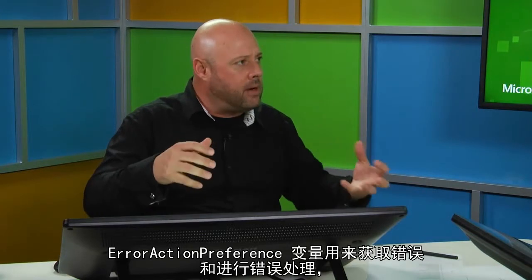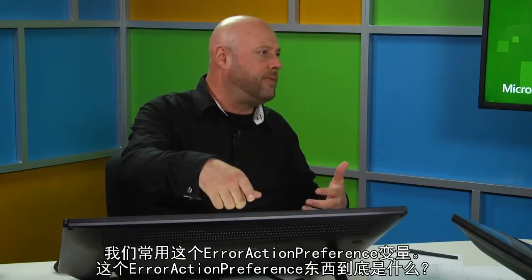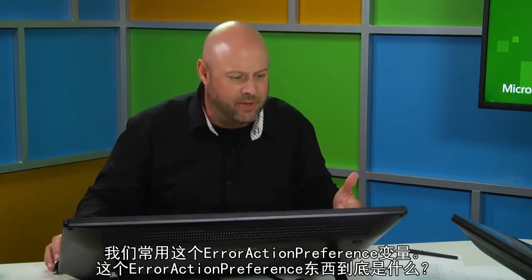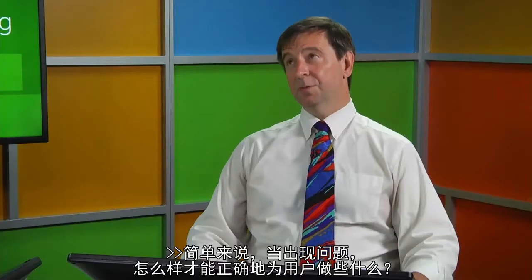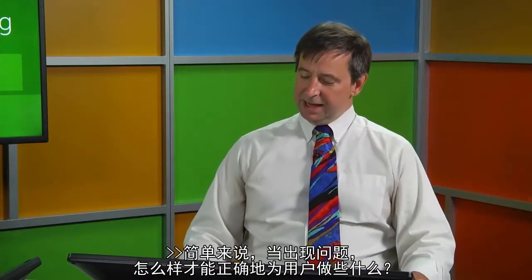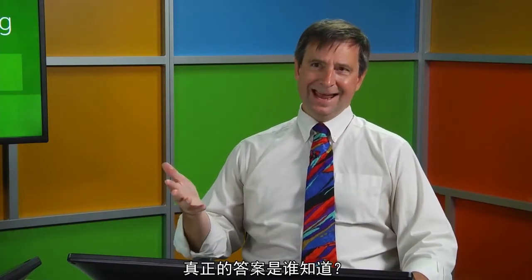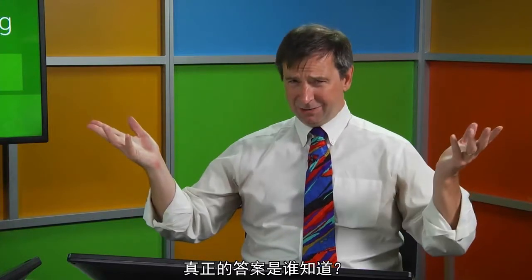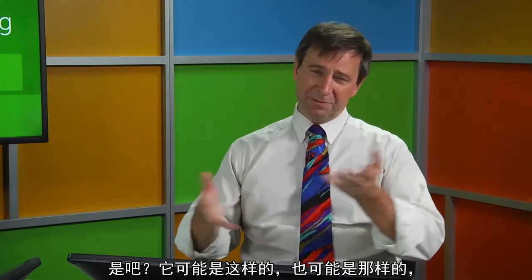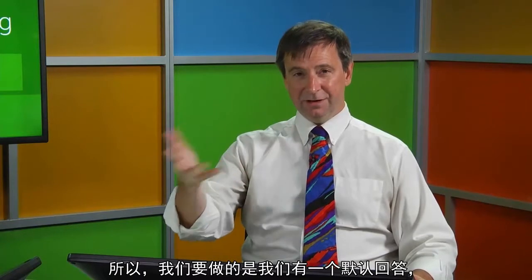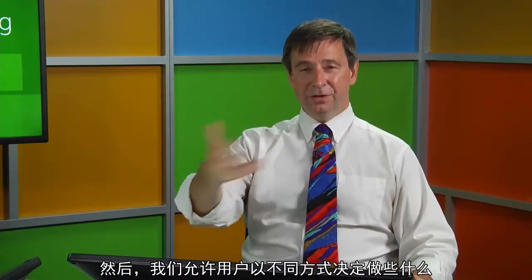The error action preference, how errors get handled as it goes through and does things, is something that gets controlled, and we have this ErrorActionPreference variable. What is this variable? Basically the issue is, when something goes wrong, what is the right thing to do for the user? The real answer is, who the heck knows? Could be this, could be that. So we have a default answer, and then we allow the user to decide to do something differently. Let me give you an example.